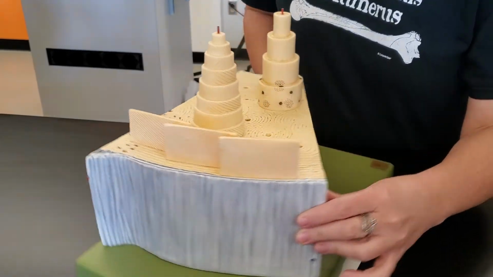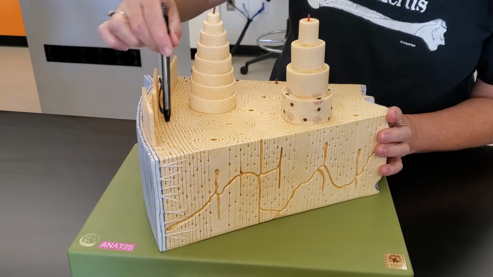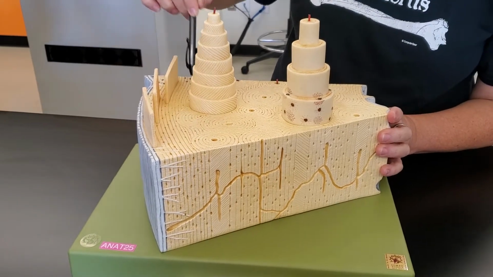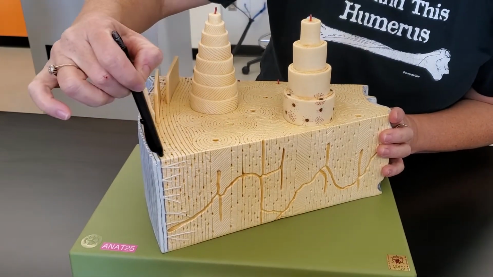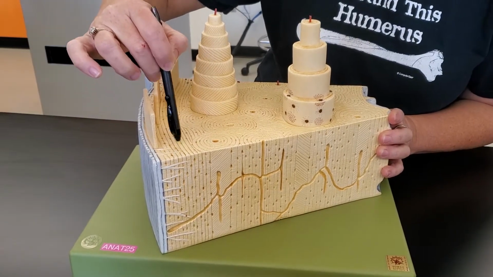And those are going to anchor into these layers of compact bone. The ones that go all the way around the bone, these are called circumferential lamellae. Lamella is the singular. So each of these is a lamella.